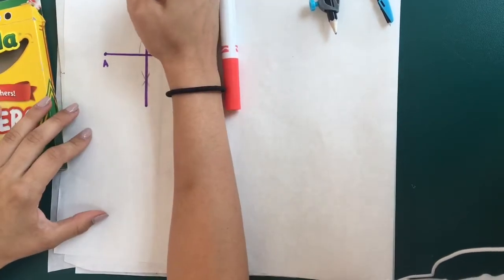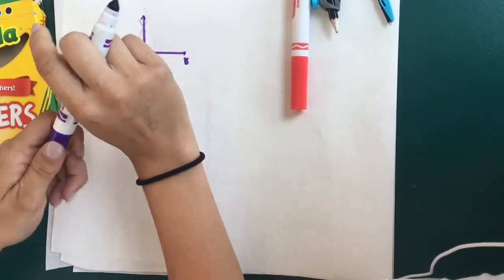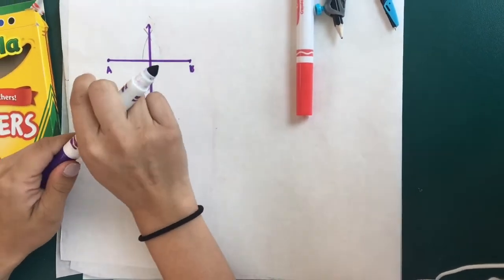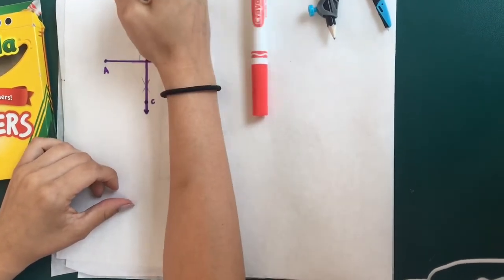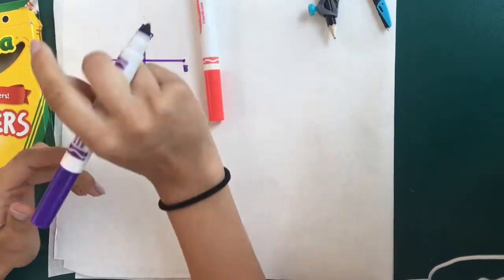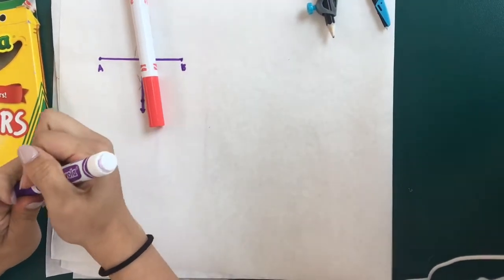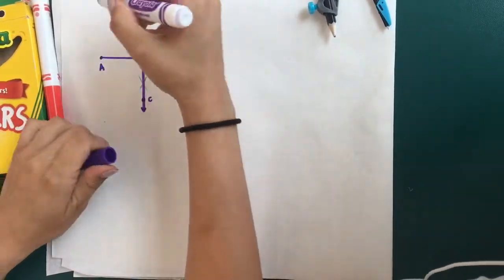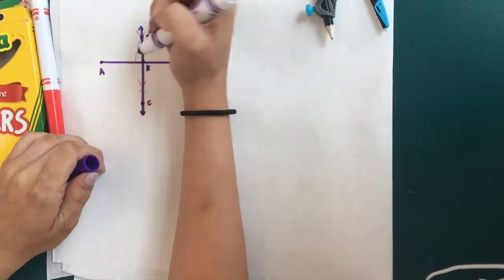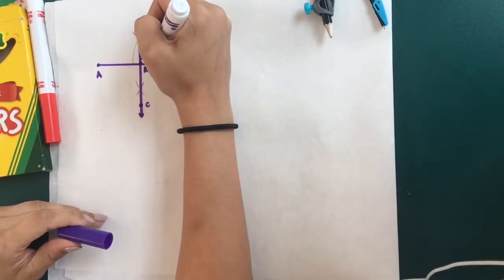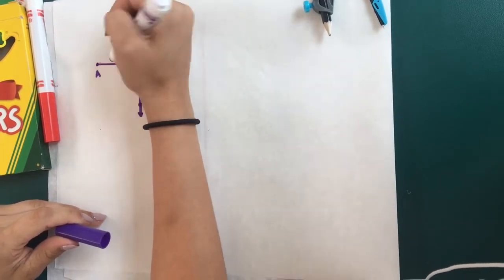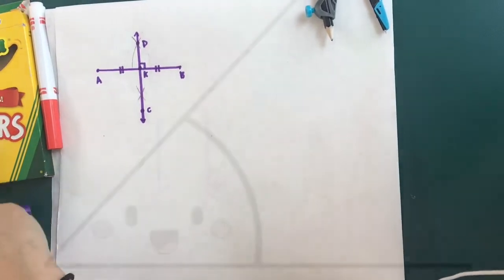Alright. Then place points on it. I'm going to call this line C, D, and then I'm going to make a midpoint, and the midpoint is going to be K. Now I'm going to add right angles and just make sure you show that it's even. All right, and you're done.